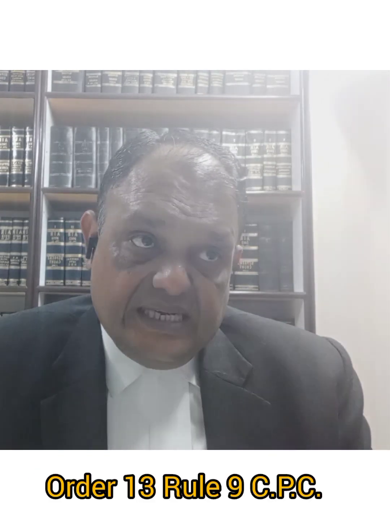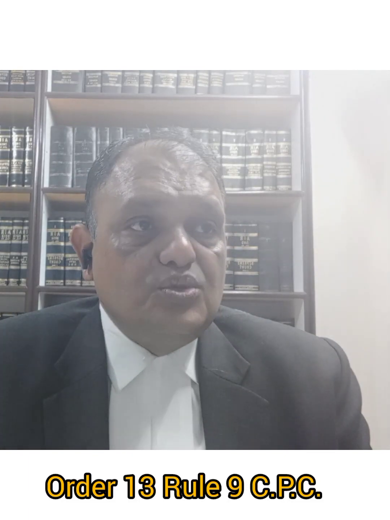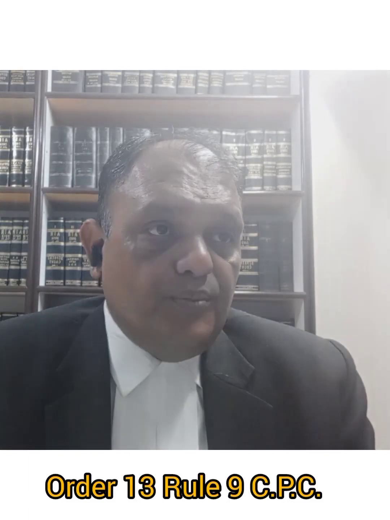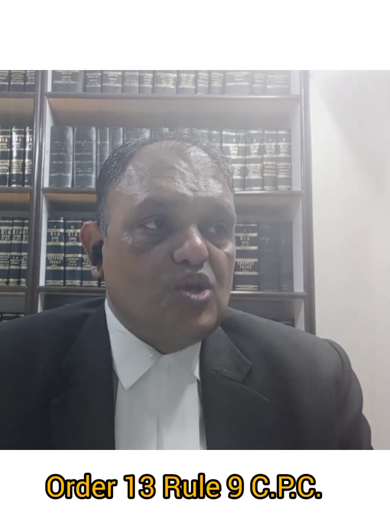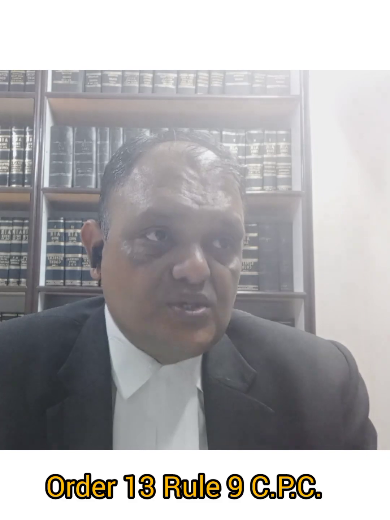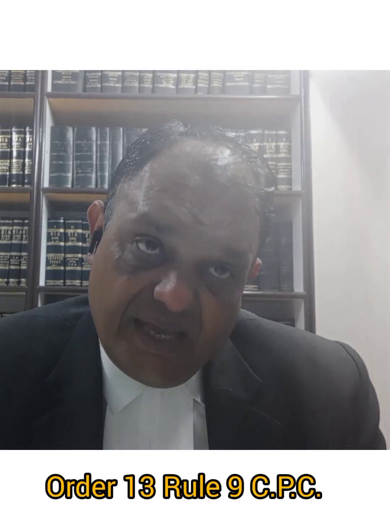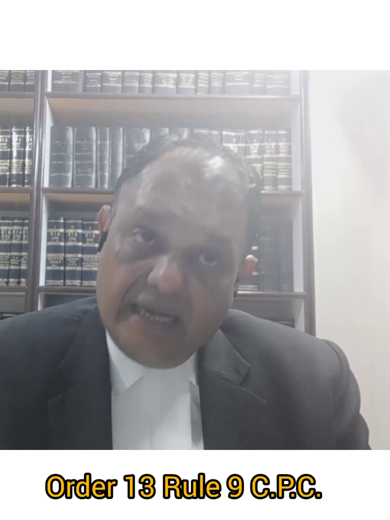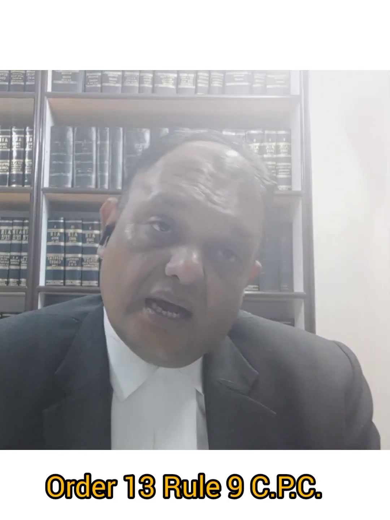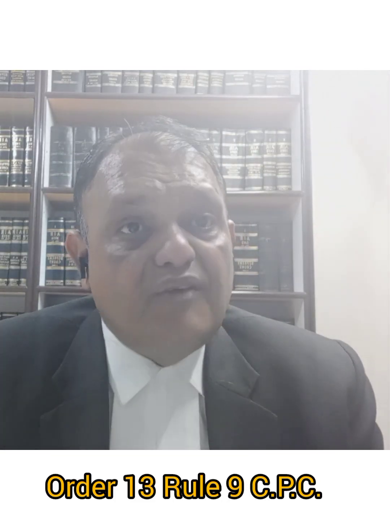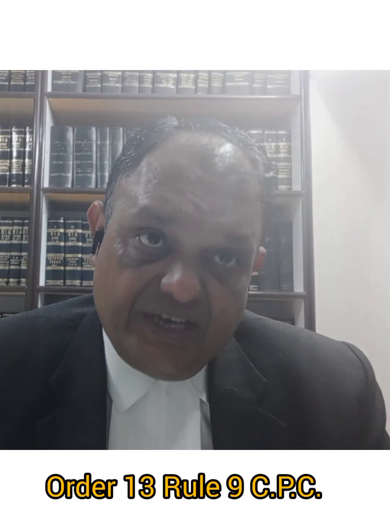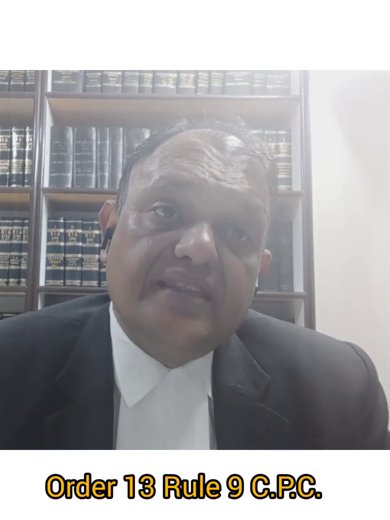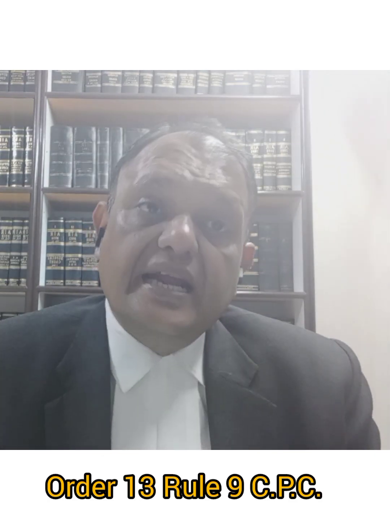It says, return of admitted documents. Any person, whether a party to the suit or not, desirous of receiving back any document produced by him in the suit and placed on the record shall, unless the document is impounded under Rule 8, be entitled to receive back the same. What does Order 13 Rule 9 sub-rule 1 say? It says any person, whether he is a party to the suit or another person. Other persons means he may be a witness, he may produce this document in the capacity of a witness, is entitled to receive that original document back unless it has been impounded by the court under Order 13 Rule 8 of the C.P.C.